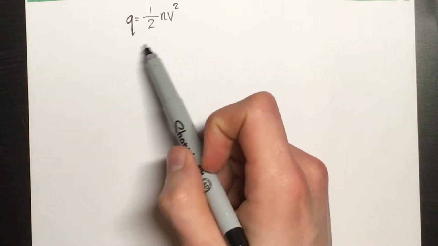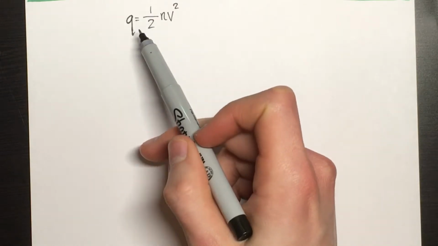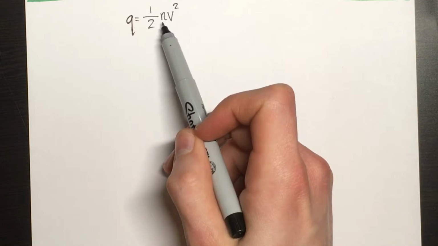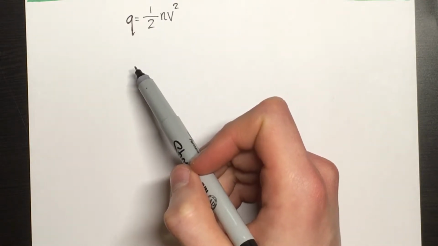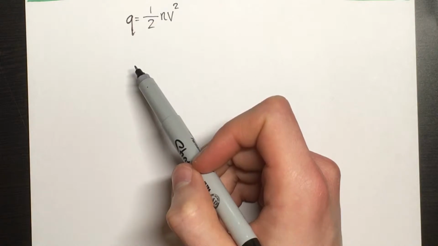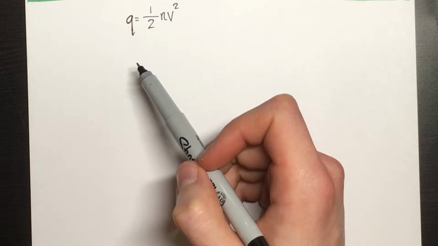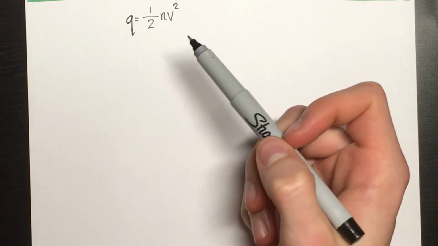So we're given this equation to describe the dynamic pressure Q of a fluid moving with velocity v, and n is the constant density of the fluid. So an engineer uses the formula to find the dynamic pressure of a fluid with velocity v and the same fluid with velocity 1.5 times that, right? What is the ratio of the dynamic pressure of the faster liquid to the slower fluid?